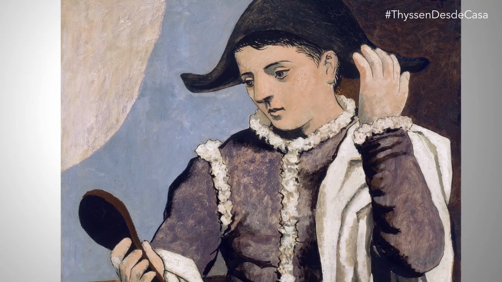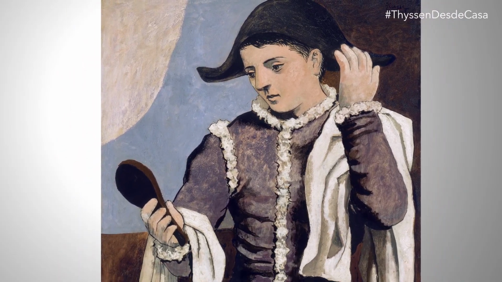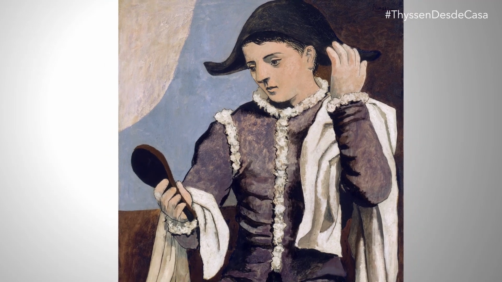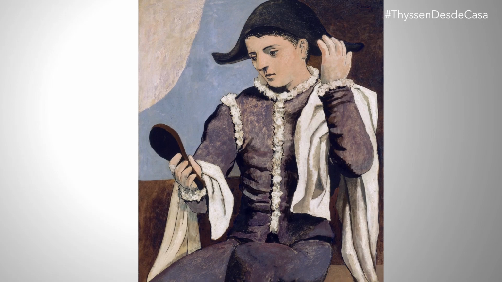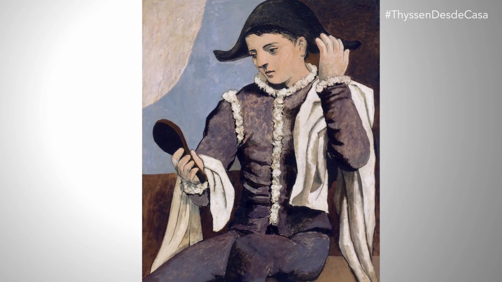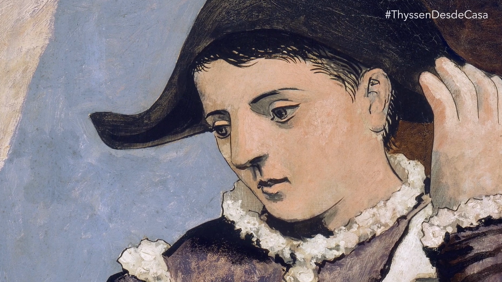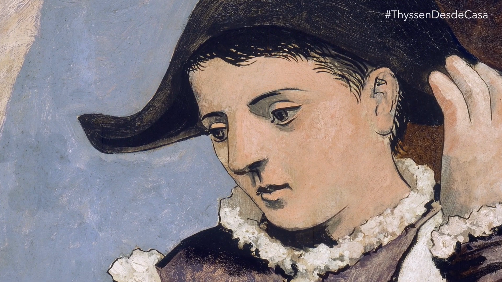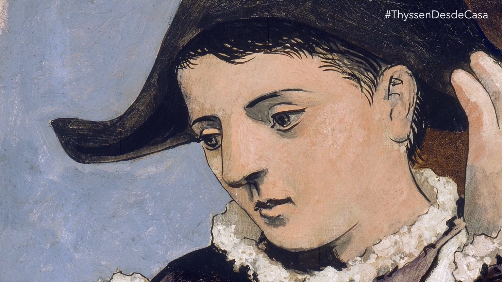Who is this young man who regards himself absently in the mirror? Is Picasso himself hidden once again in Harlequin's costume? A study of the painting using X-radiography reveals that Picasso began the piece as a self-portrait, but in the final result the figure's face has a much more impersonal look. In addition, the figure's youth is not in keeping with Picasso's own, as he was 42 years old at the time.